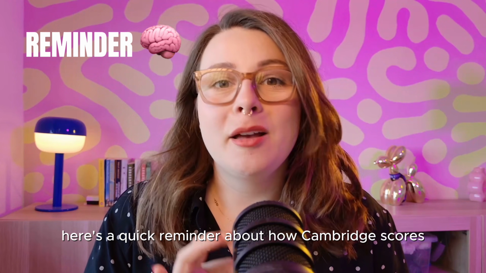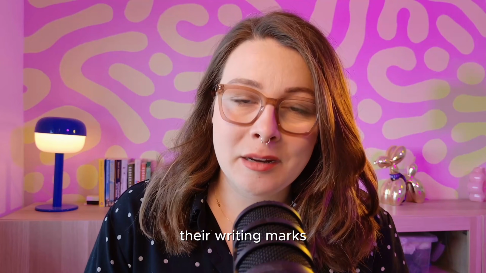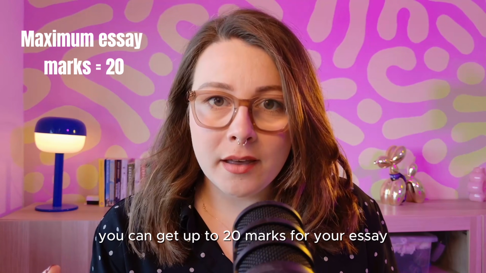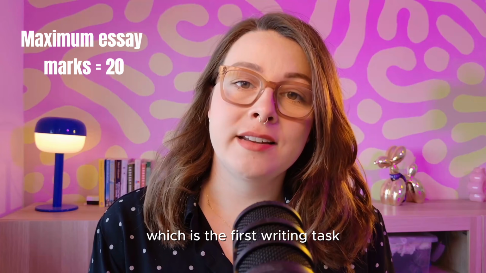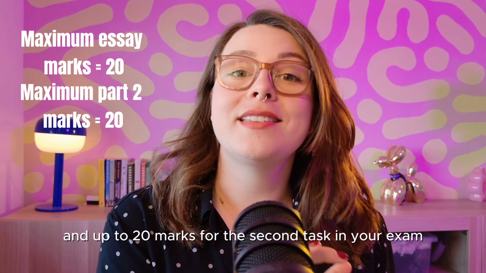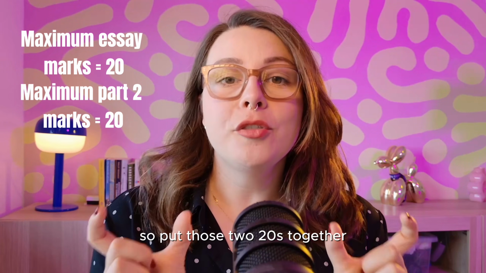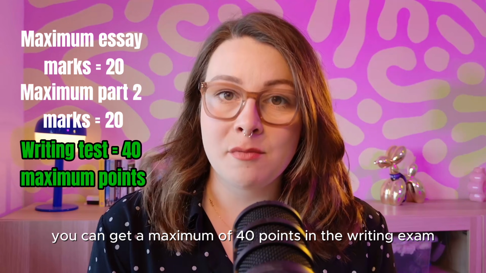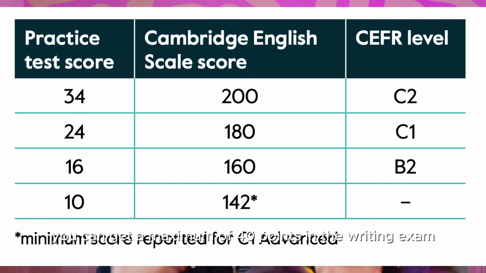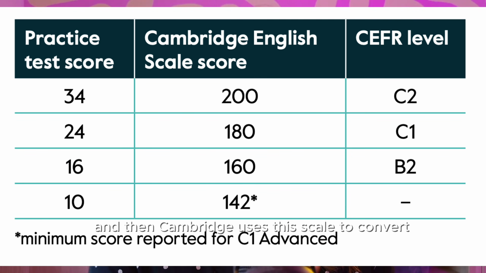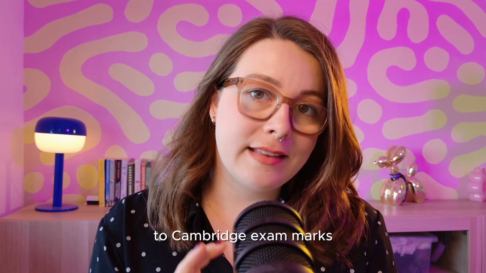Here's a quick reminder about how Cambridge scores their writing marks. You can get up to 20 marks for your essay, which is the first writing task, and up to 20 marks for the second task in your exam. So put those two 20s together, you can get a maximum of 40 points in the writing exam, and then Cambridge uses this scale to convert those 40 points to Cambridge exam marks.